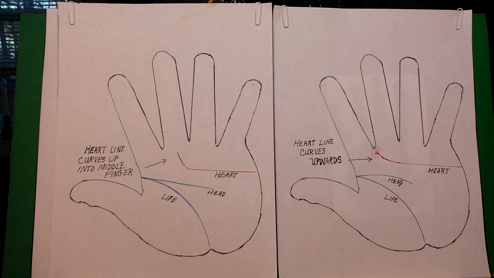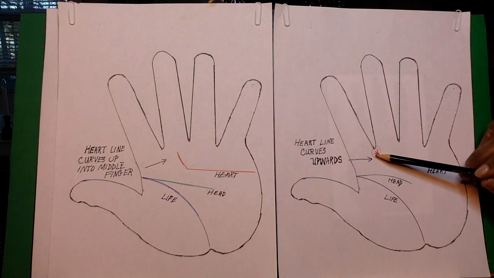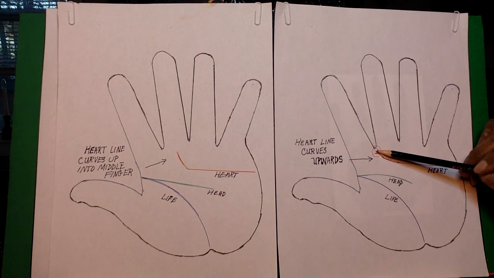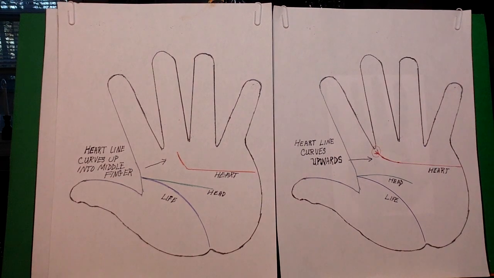This indicates a balance between sentiment, passion, and common sense. So you can match it any way you want. Perhaps this is passion, this is sentiment, and this is the common sense. There's no rule on that. But when you have 3 at the end of the line, that's what that has reference to. Okay? So that's your heart line.